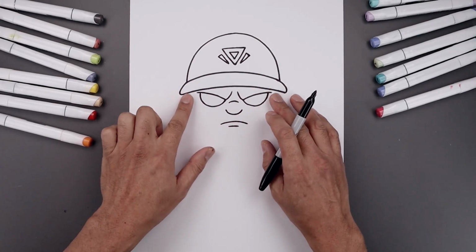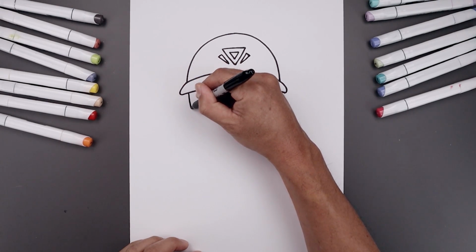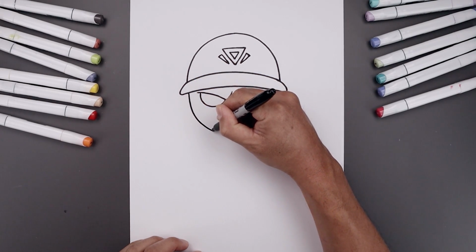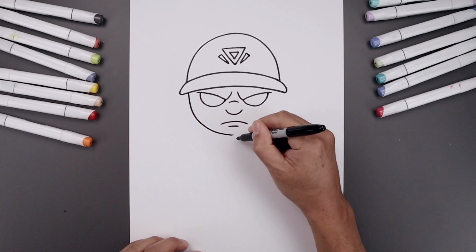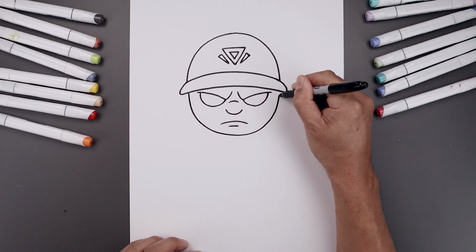Now let's go back down and draw the lower half of the head. We're going to line up the outside of the hat and bring this down and pull that in towards the chin, just underneath the mouth. Go across and then bend that back up.